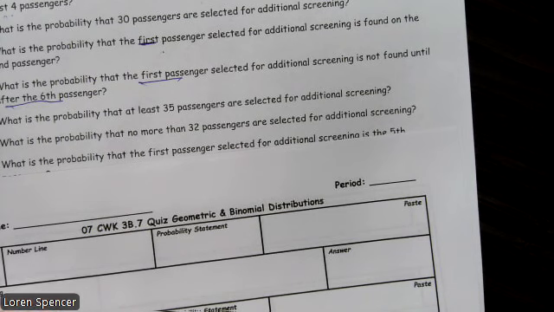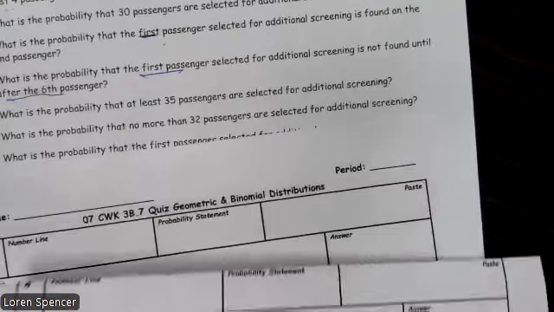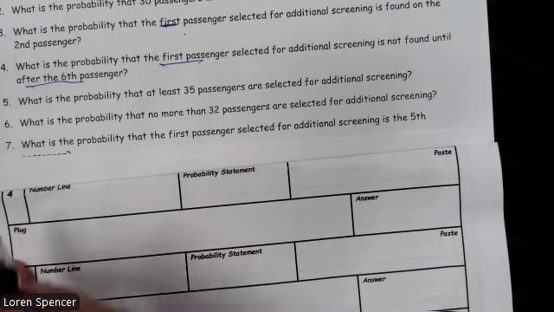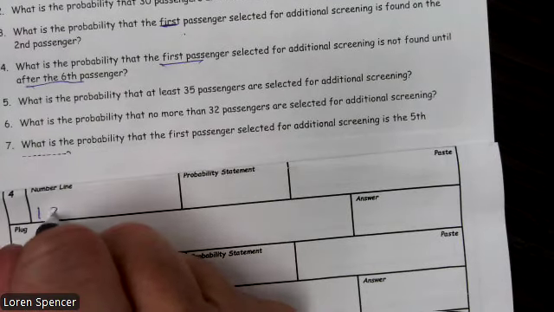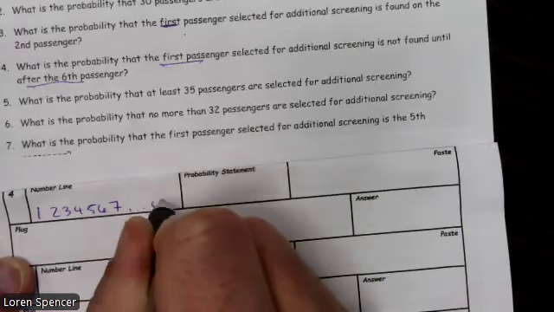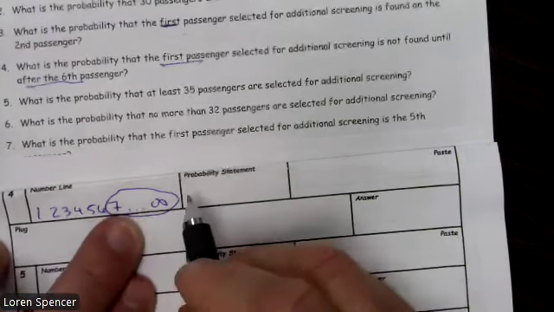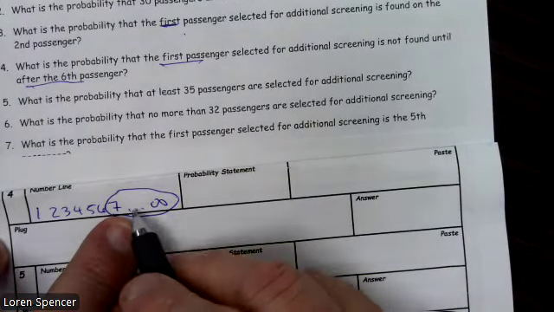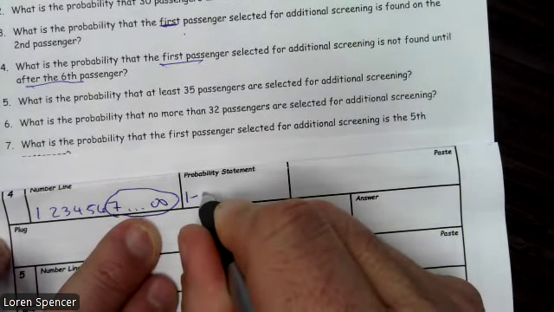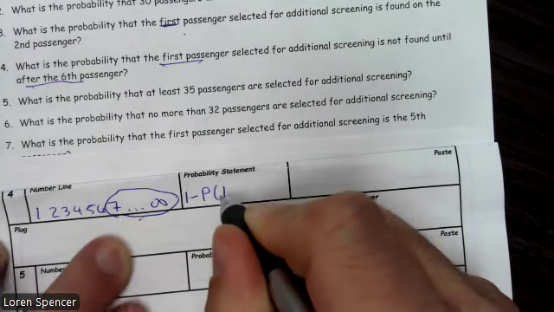I'll have to do my number line. My number line is going to start, okay, this is a geometric, and geometric starts at 1. So this will be 1, 2, 3, 4, 5, 6, 7, dot, dot, dot to infinity. So I'm circling 7 to infinity. But my calculator doesn't have an infinity. So in this case, we always have to do the 1 minus.